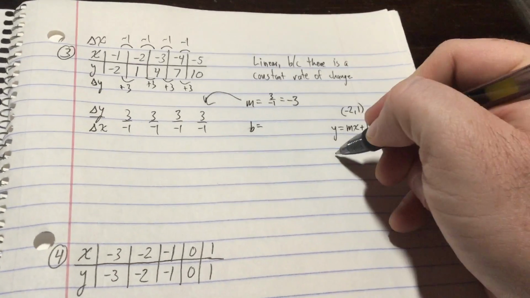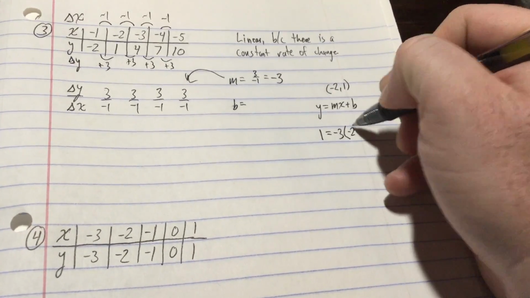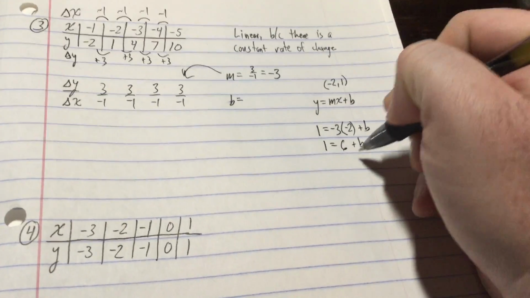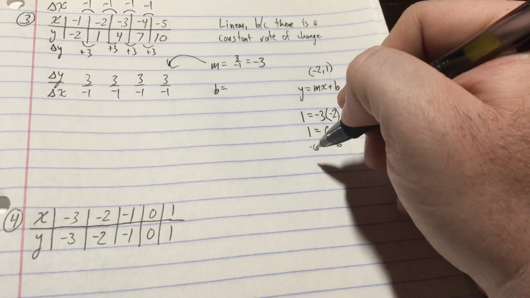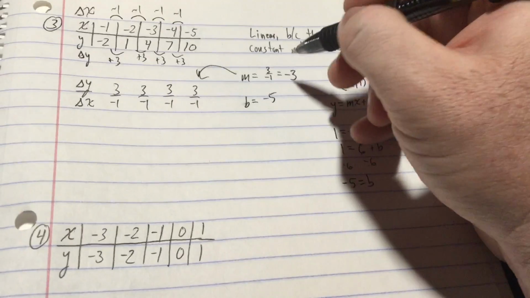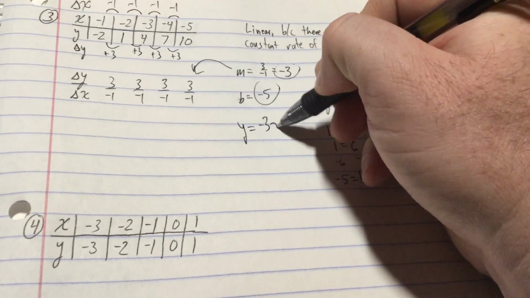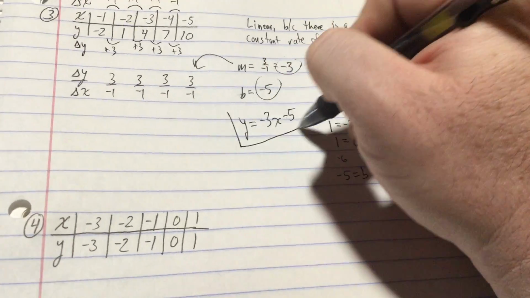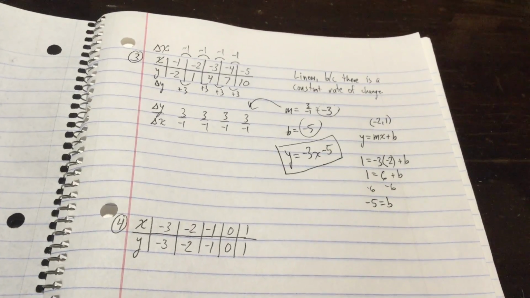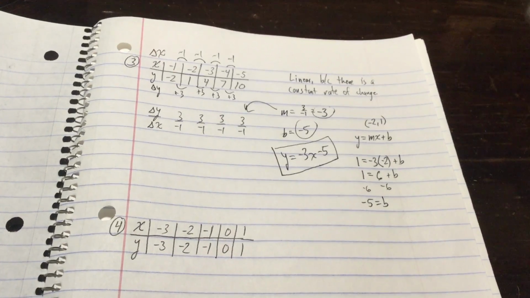So for y, I'm going to put in 1. M is negative 3 and x is negative 2. So I get 1 equals positive 6 plus b. Subtract 6, and b is negative 5. So m and b, I get y equals negative 3x minus 5. So there's my equation for that table that is represented by a linear equation.